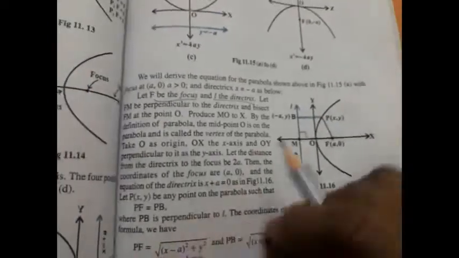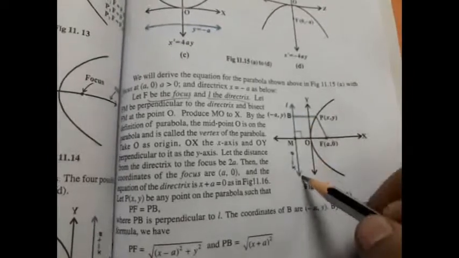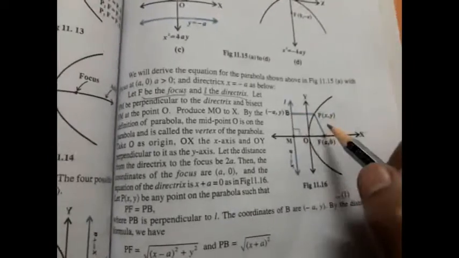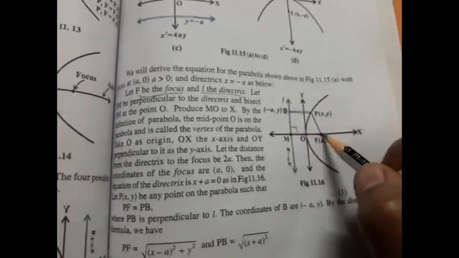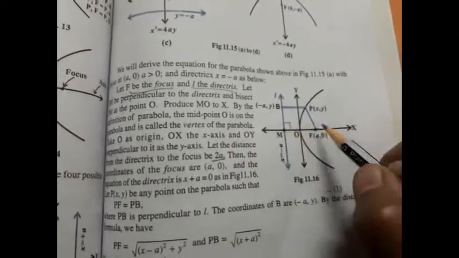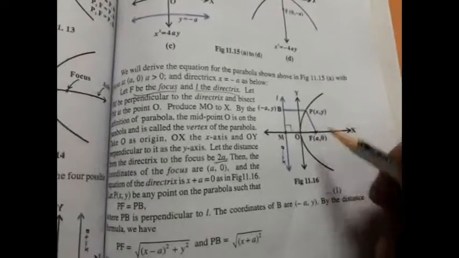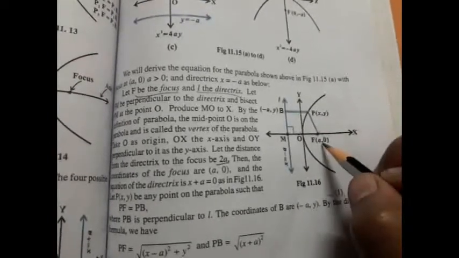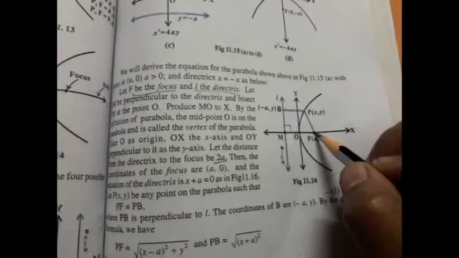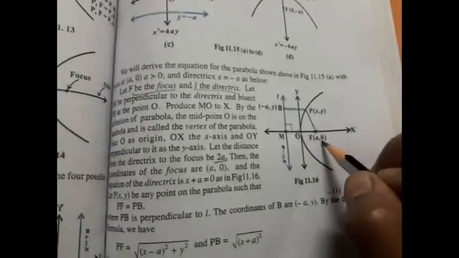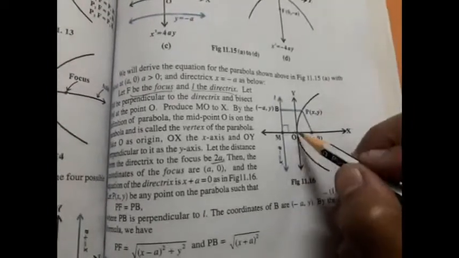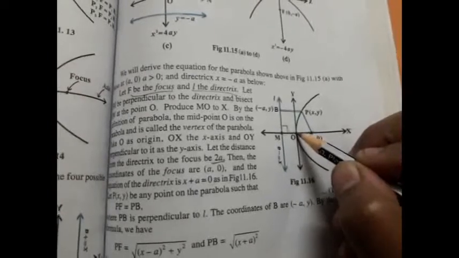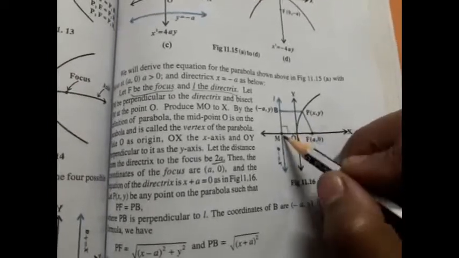Now let the distance from the directrix to the focus be 2a. We are assuming this. Then how can we fix up the coordinates of the focus? The focus lies on the x-axis, therefore the y coordinate will be 0. Moreover, O is the midpoint, and the directrix is on this side.